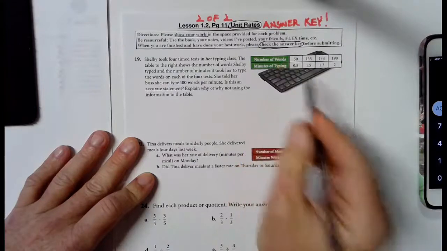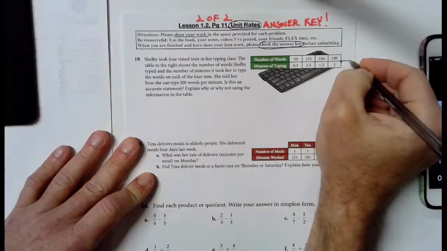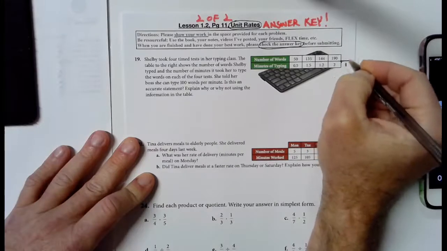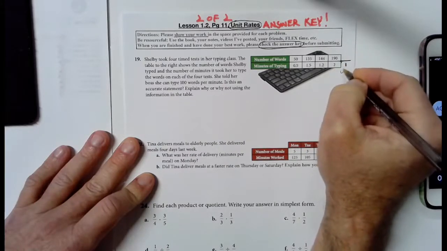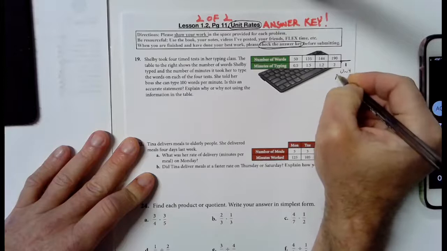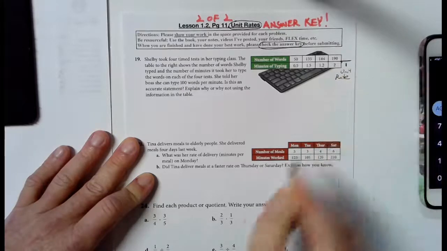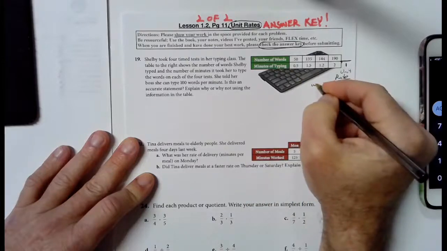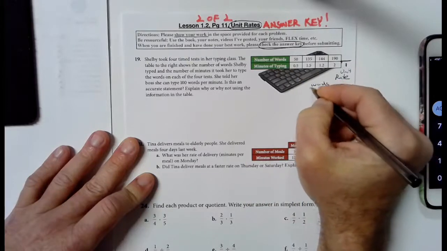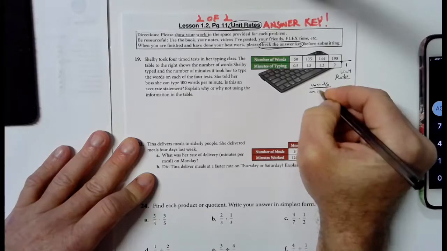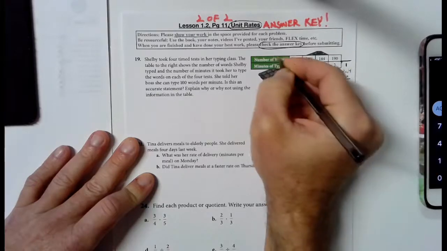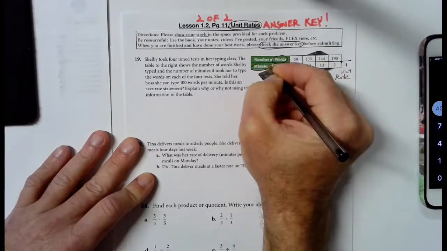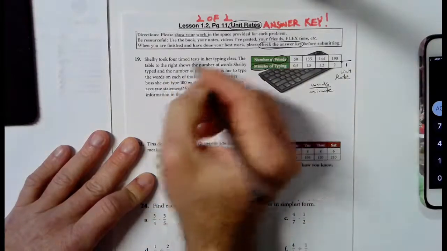So here we have a table. Remember the fraction bar. Once I have a 1 on the bottom, that's going to be my unit rate. Keep that in mind when you see tables. So this is going to be words per minute type of a problem, because that's how the table is set up.